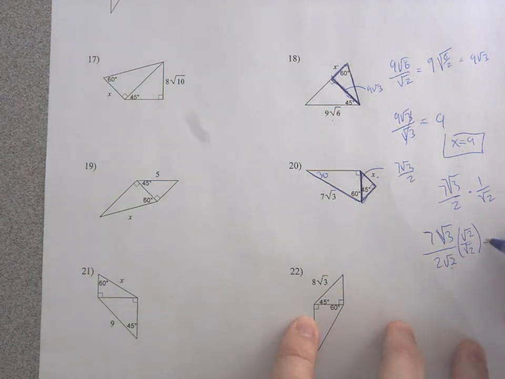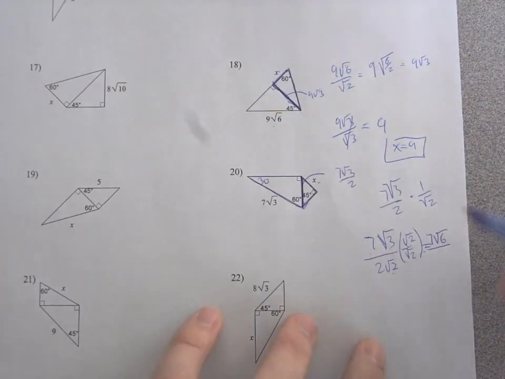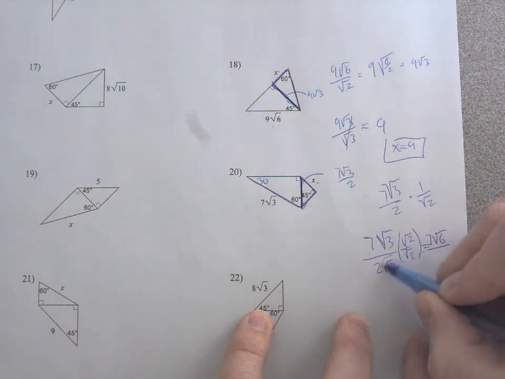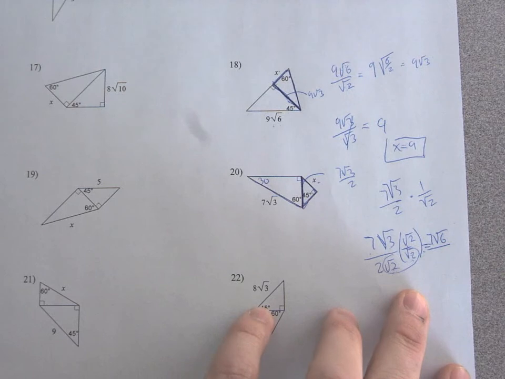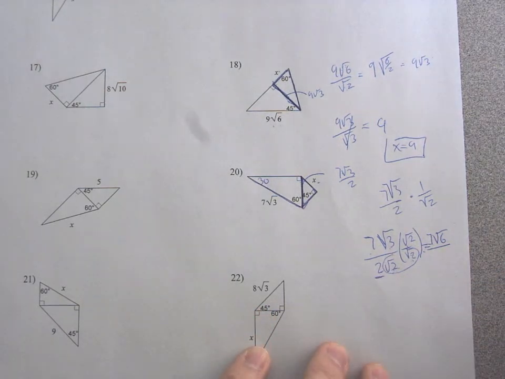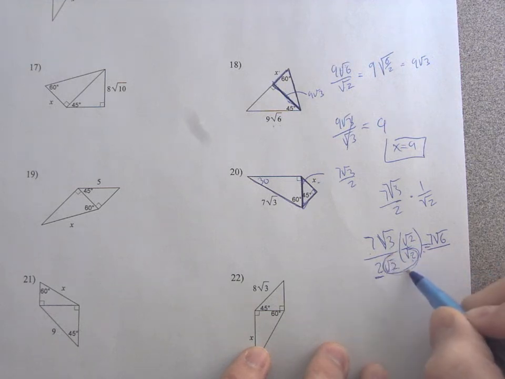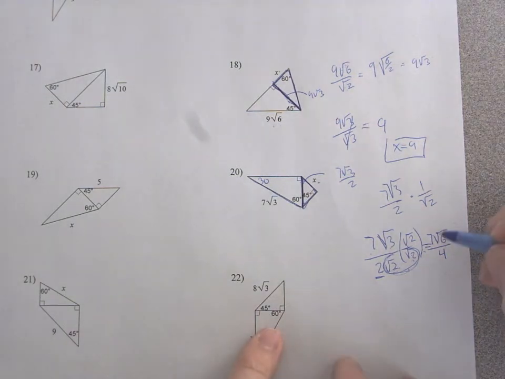So on top, we're going to have 7 times the square root of 3 times the square root of 2, or 7 times the square root of 6. On the bottom, we're going to have 2 times the square root of 2 times the square root of 2. Now these two square root of 2 together, you multiply square root of 2 times square root of 2, you get 2. But there's this other 2 already. So it's this regular 2 times the 2 that comes from these two guys. That's going to be 4, right? And now this is our simplified answer.